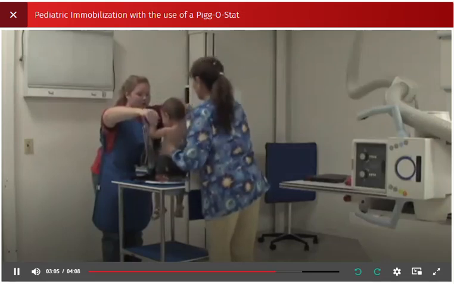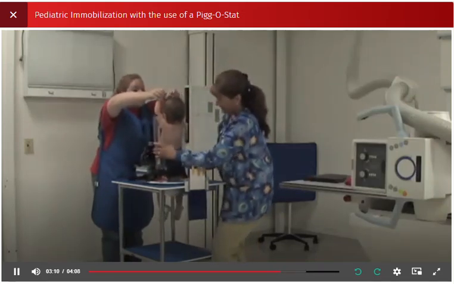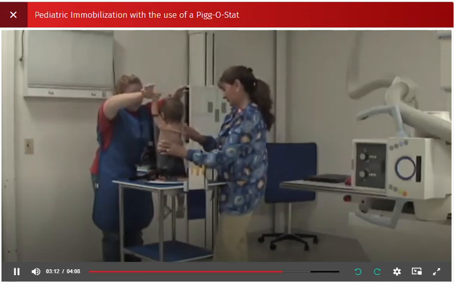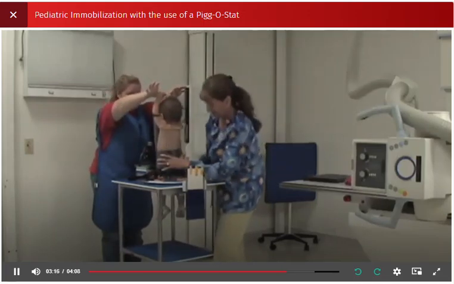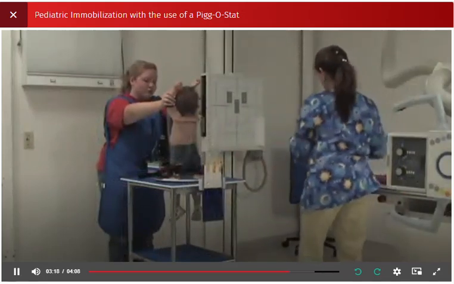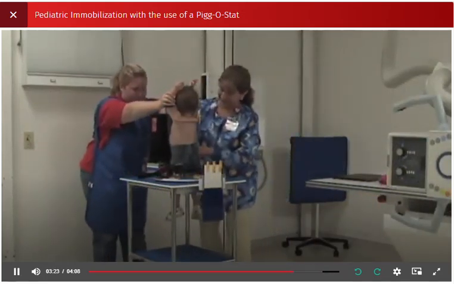Once the child is safely seated, the technologist will close the plexiglass supports and lock them into place. Secure the leather strap behind the child's head to immobilize the child. Instruct the parent to stand facing the child's face and have him or her hold the child's hands.